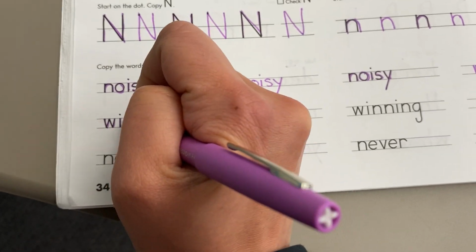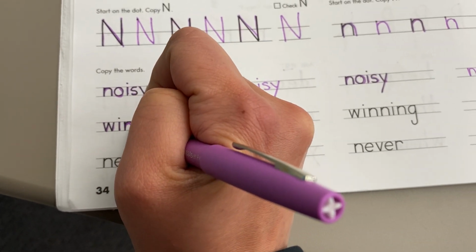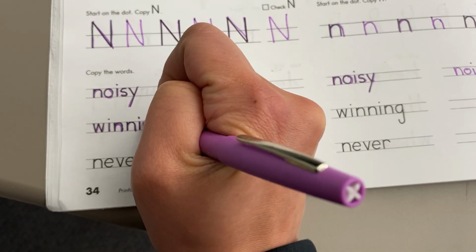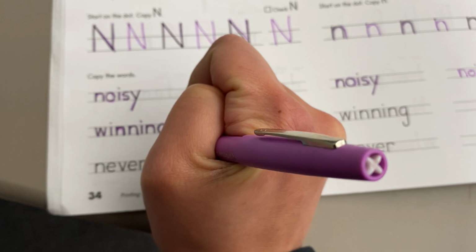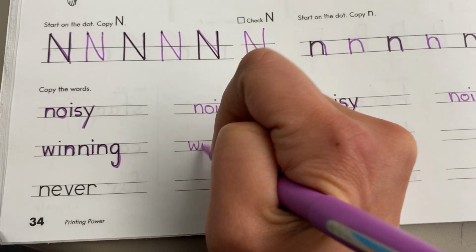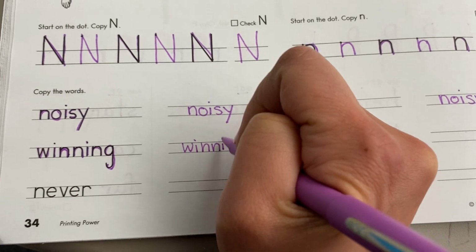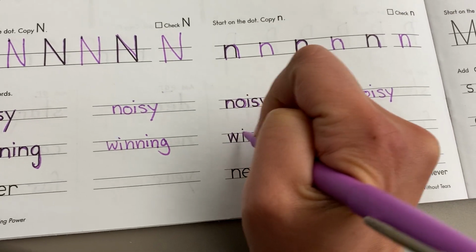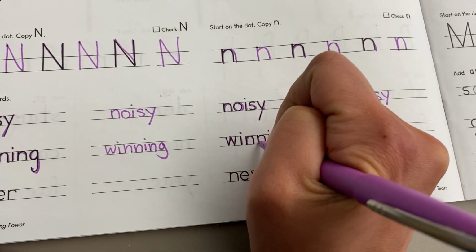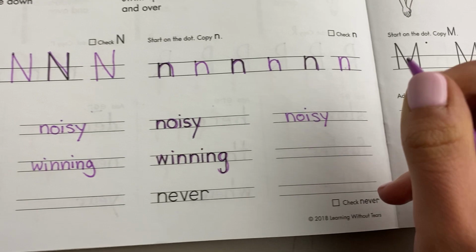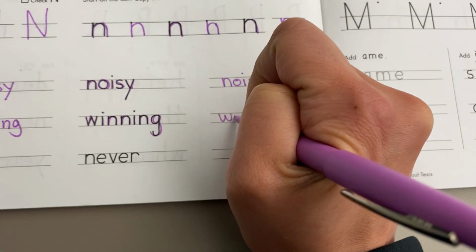For this one, we'll have to come a little bit underneath for that G. Winning. So you're probably familiar with win and winning, but when you spell winning, you add an N with the ing. So it has two N's. Winning. Tracing. And writing our own.